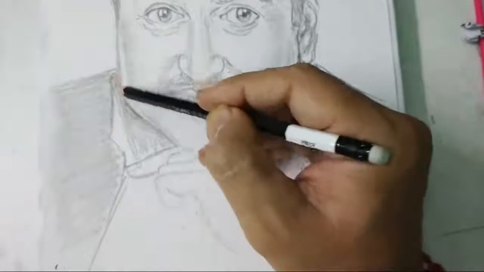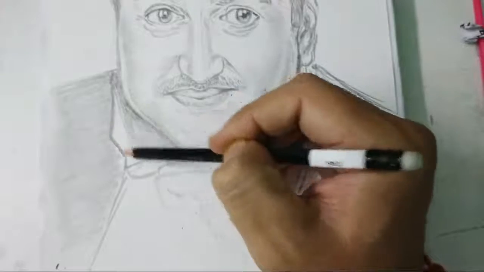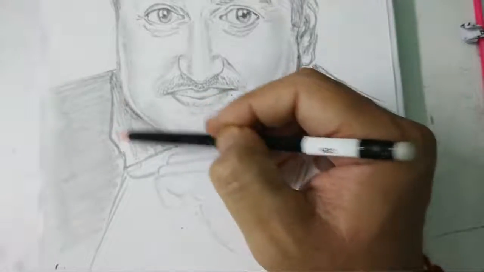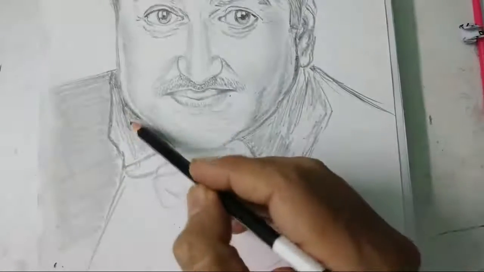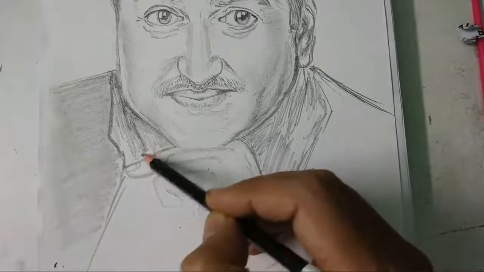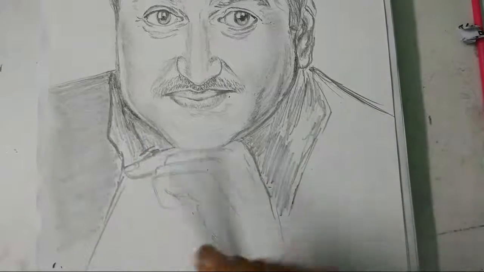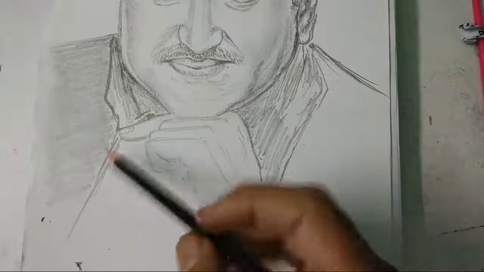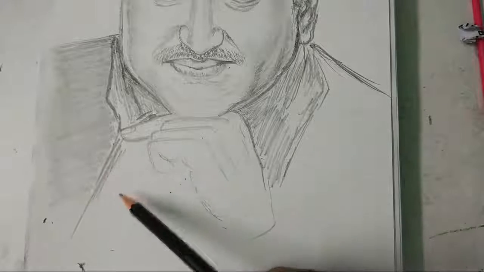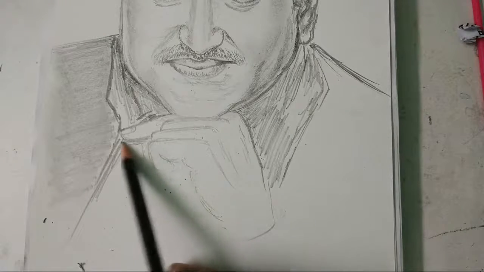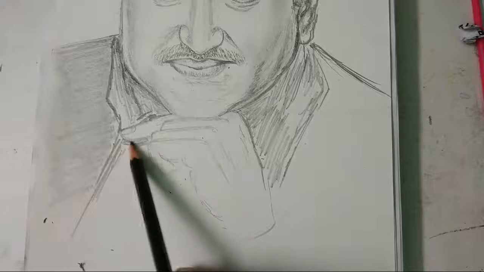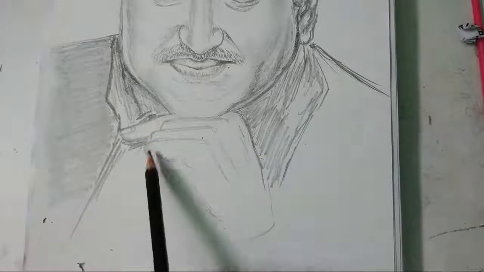Now there is a blazer which he is wearing. This is the collar. And the outer lining of the hand also is there.